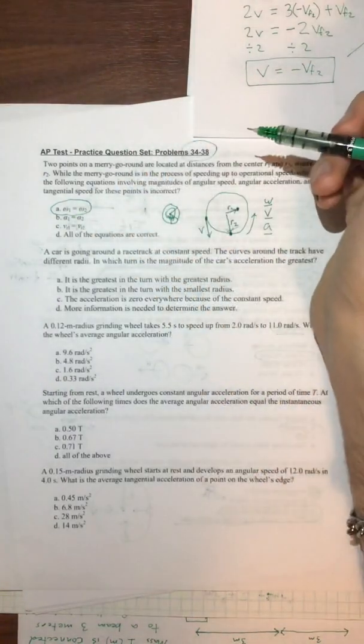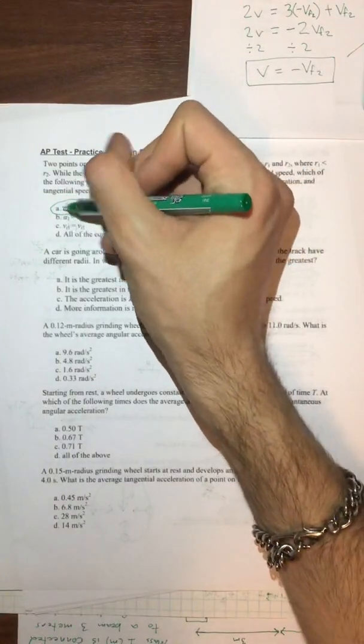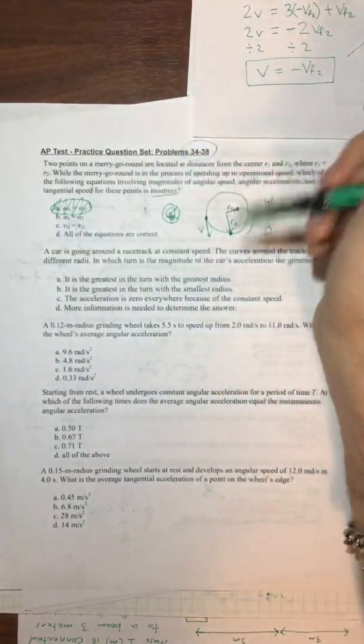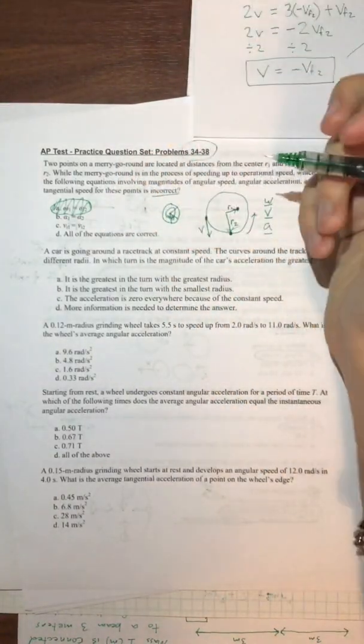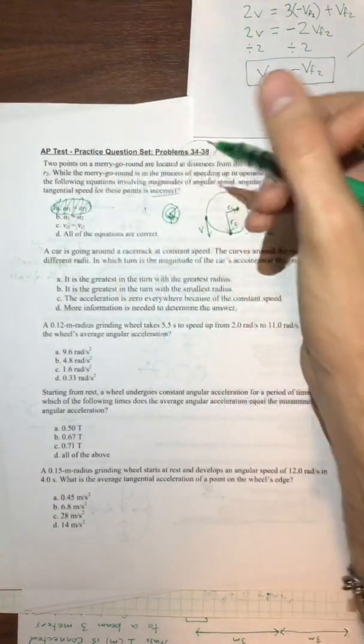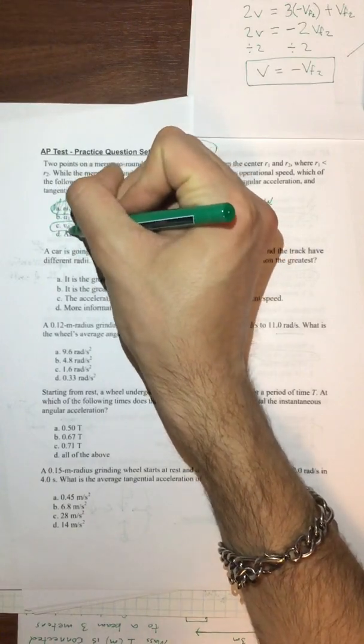The angular accelerations, again, are going to be the same. I'm not sure why I circled this, because it's asking which one isn't correct, and that was clearly correct. The angular accelerations are going to be the same for both of them in the same way that the angular speeds are the same. The tangential velocities are not going to be equal, so that will be our answer, C.